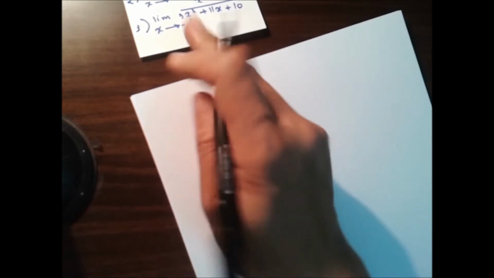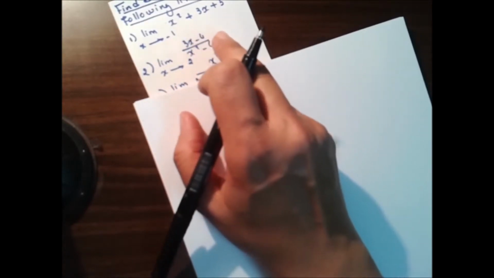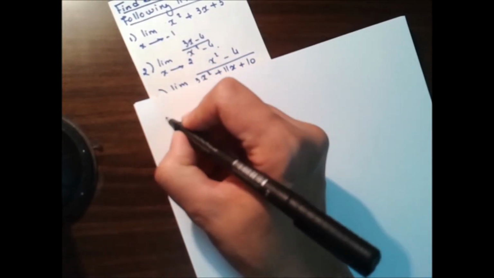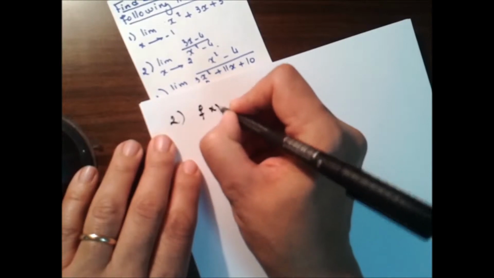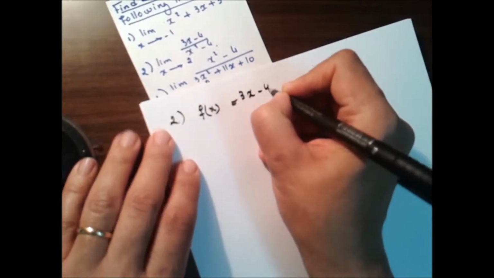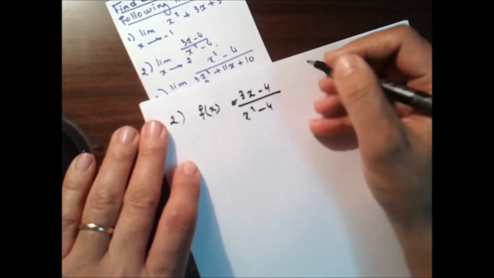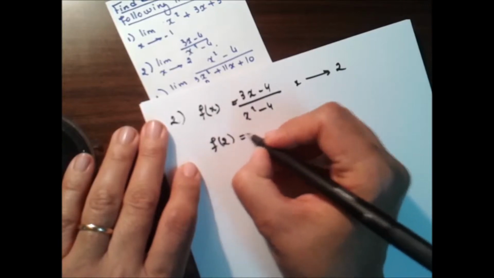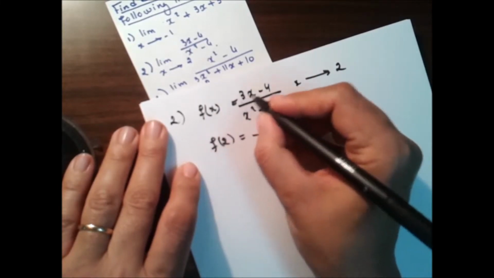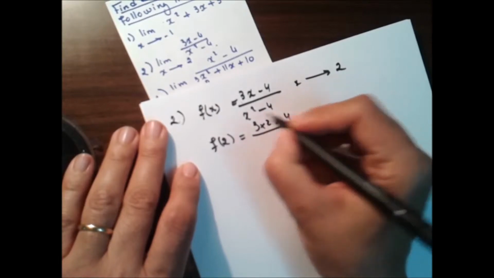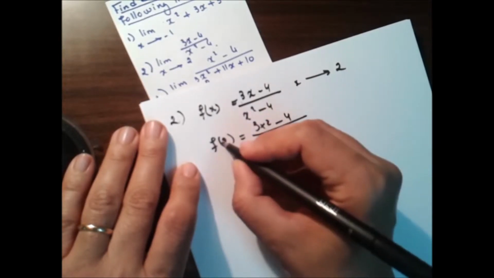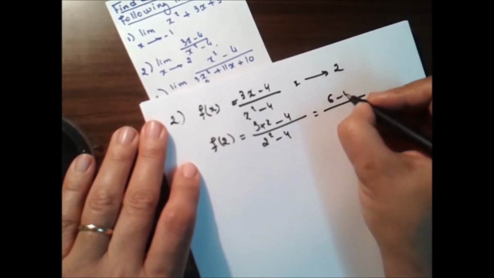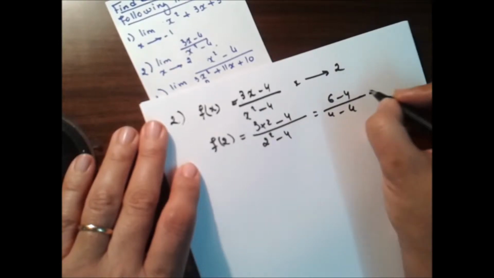Another example: we need to find the limit of 3x minus 4 over x squared minus 4 as x tends to 2. So, f of x is equal to 3x minus 4 over x squared minus 4 as x tends to 2. By direct substitution, let's find f of 2. This is equal to 3 times 2 minus 4 over 2 squared minus 4, which is 6 minus 4 over 4 minus 4, to be 2 over 0.